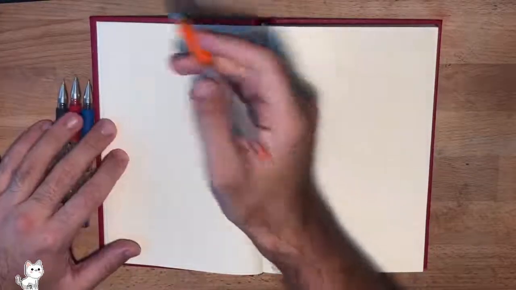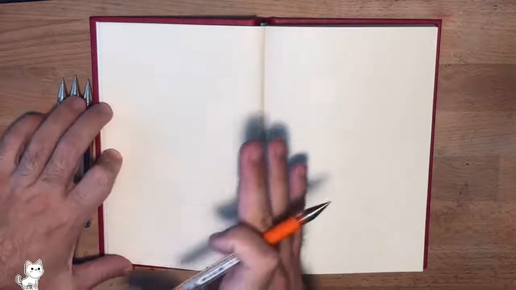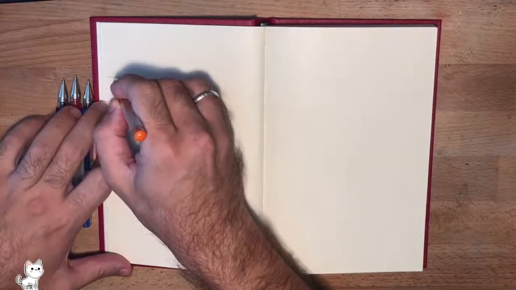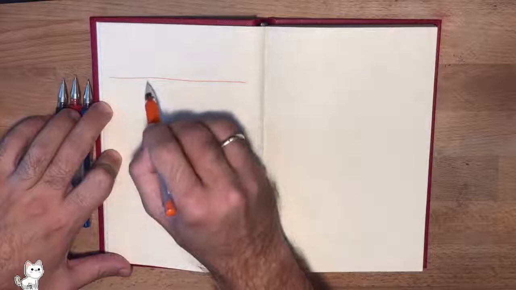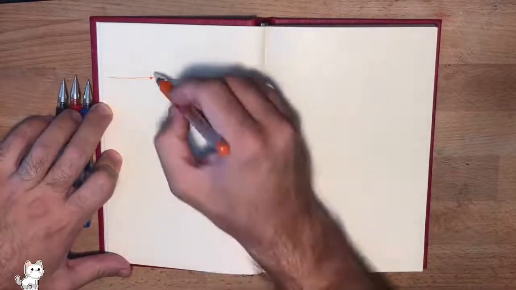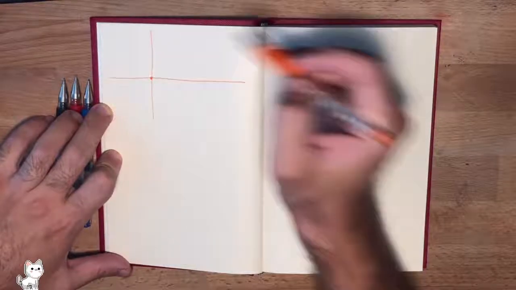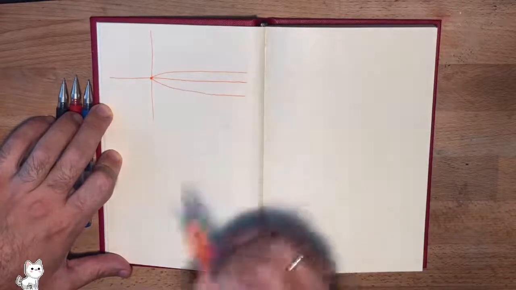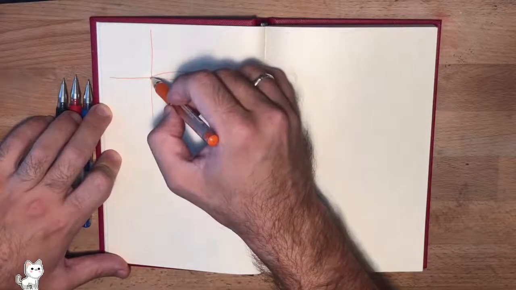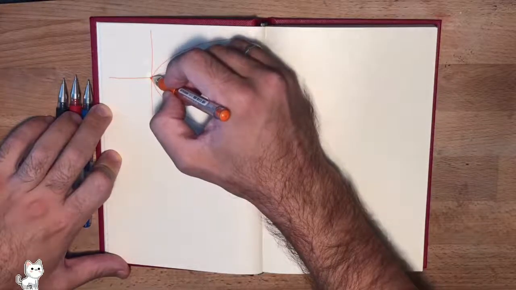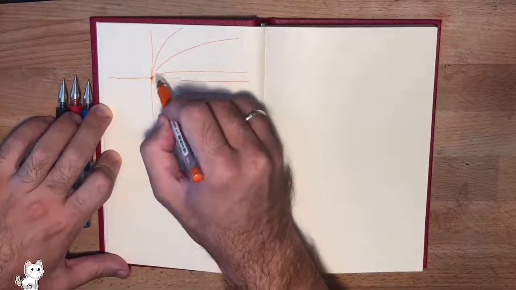So first, the most simple curvilinear perspective is like we take a horizon line, have a vanishing point, and so this is like one point perspective, but instead of straight lines we make curved lines.